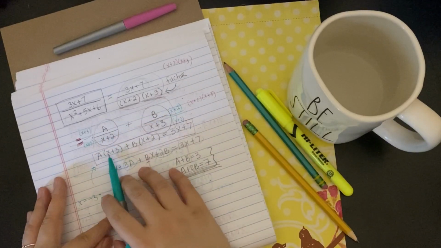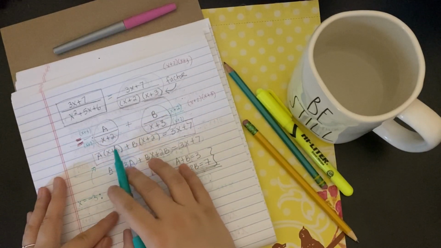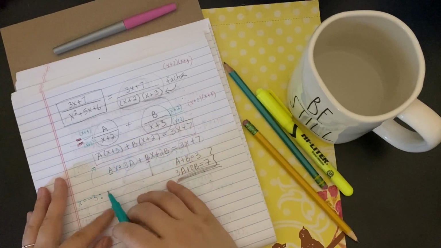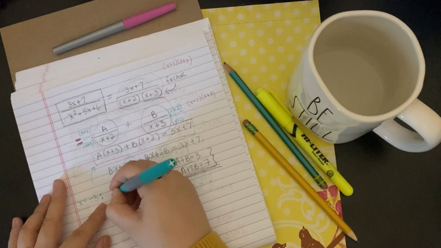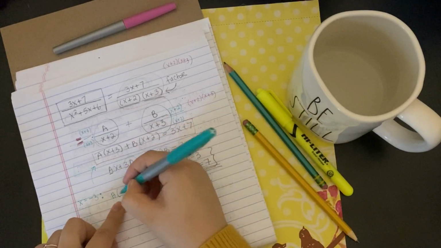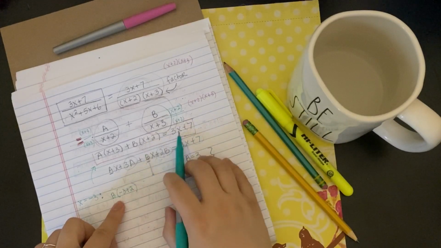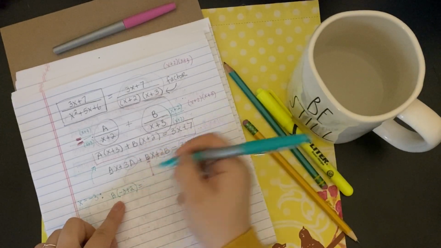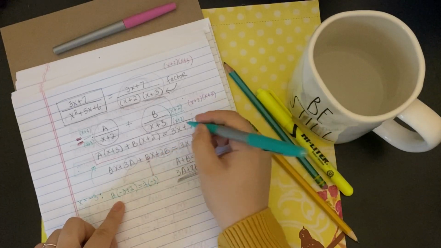If x is -3, this goes away, because -3 plus 3 is 0, and 0 times anything goes away. So that's kind of nice. So b times -3 plus 2, I have to put it into every x, equals 3 times -3 plus 7.